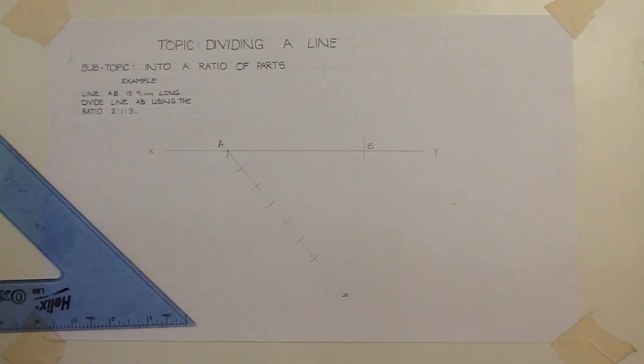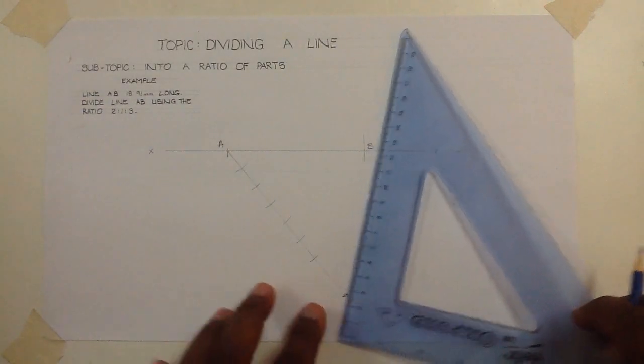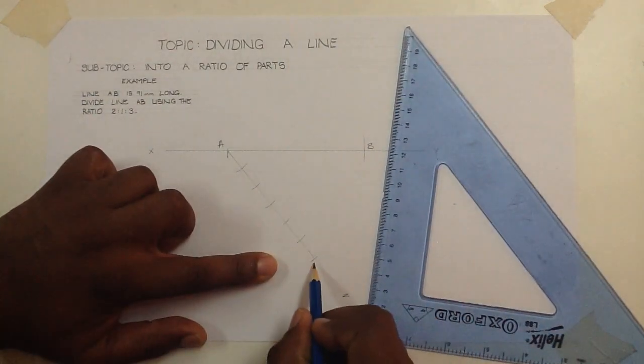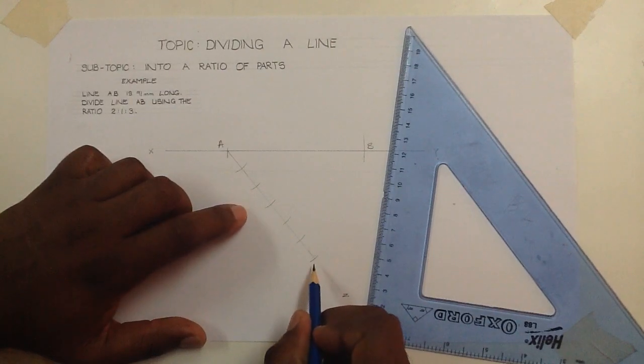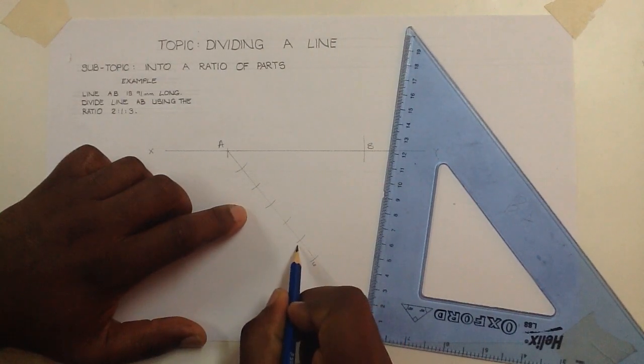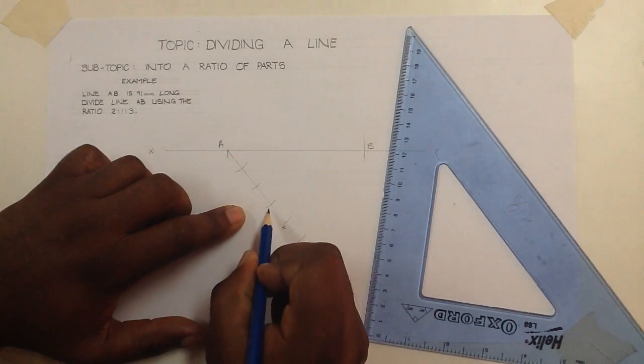Our next step is to join the 6th point of intersection, and note the point of intersection is where the arc meets the line and not where the arc starts or ends.